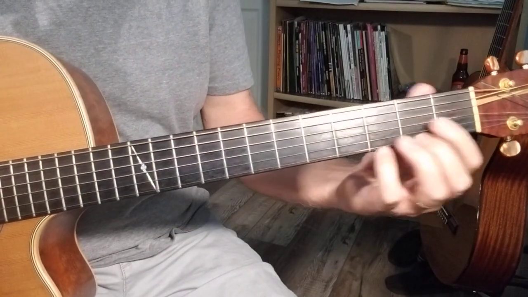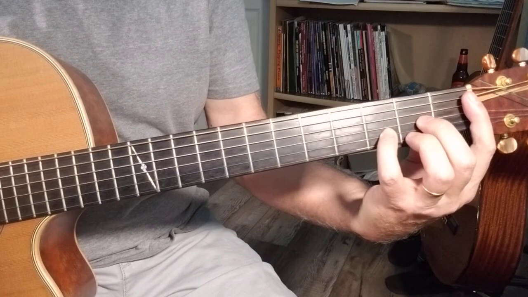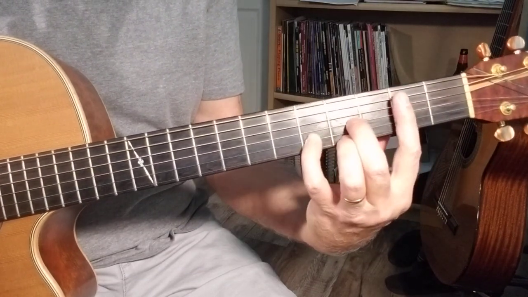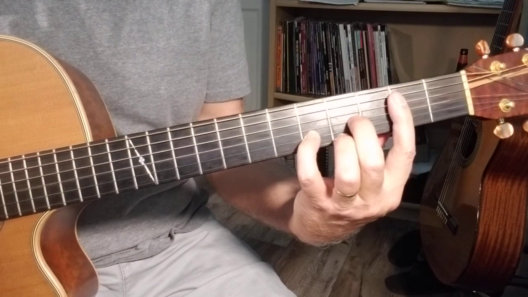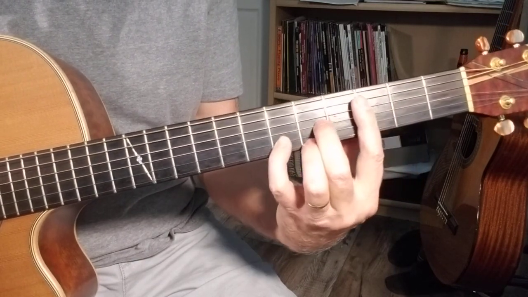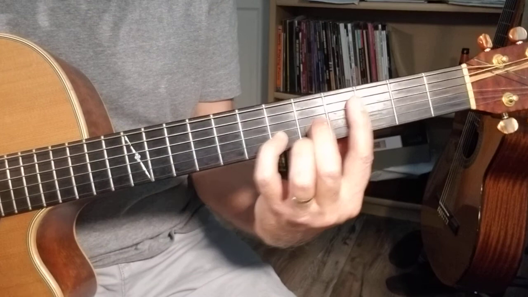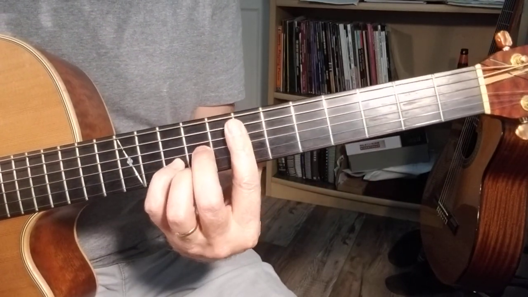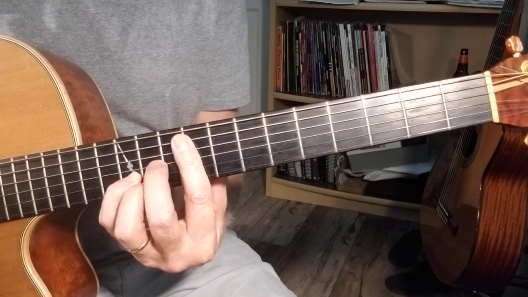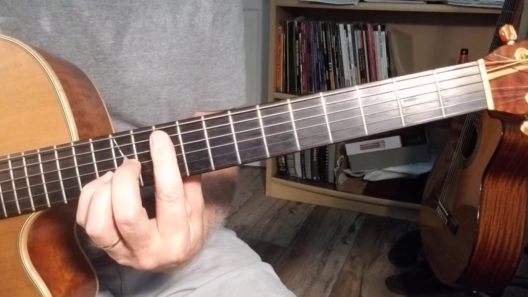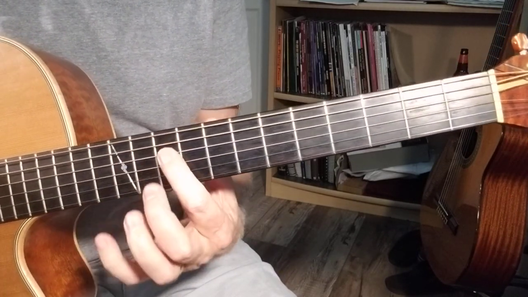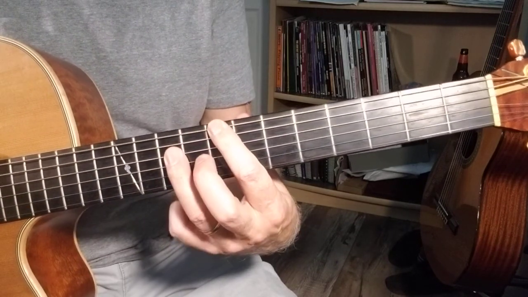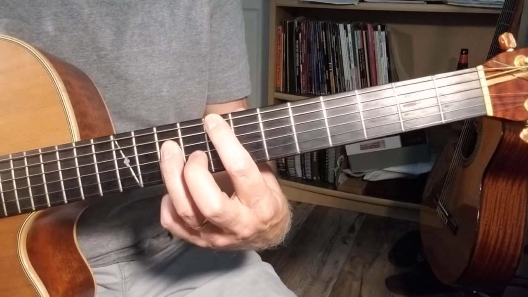So that means that if we want to move up the shapes, we have D, E, F, half step, G, A, B, and then half step to C. And there's our root off the C note at the 8th fret.